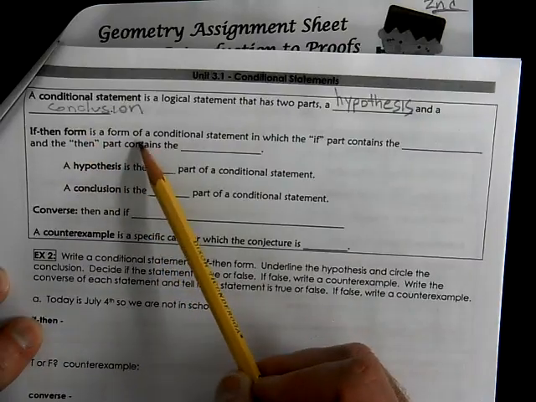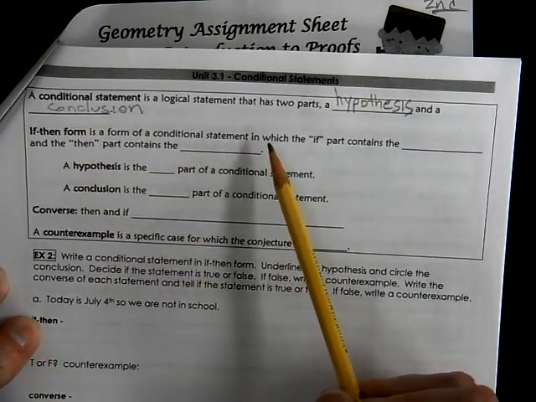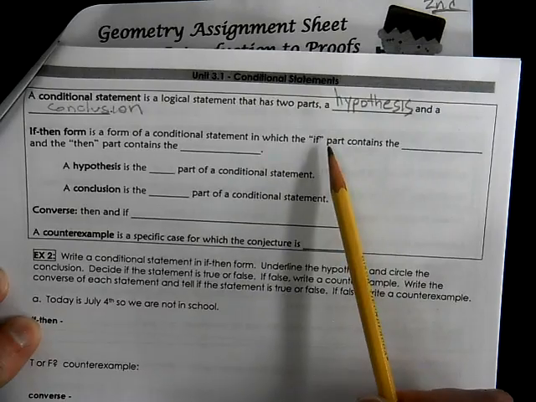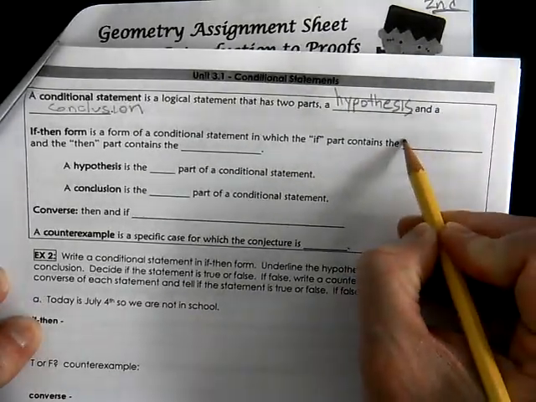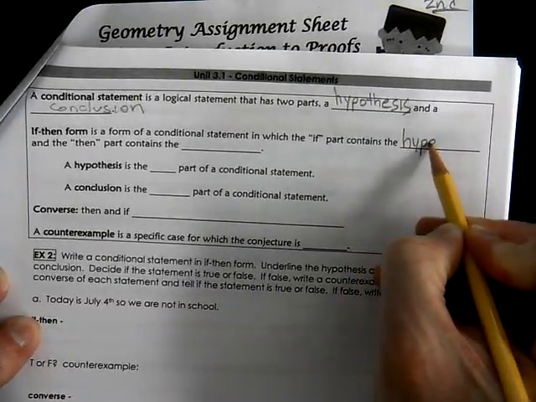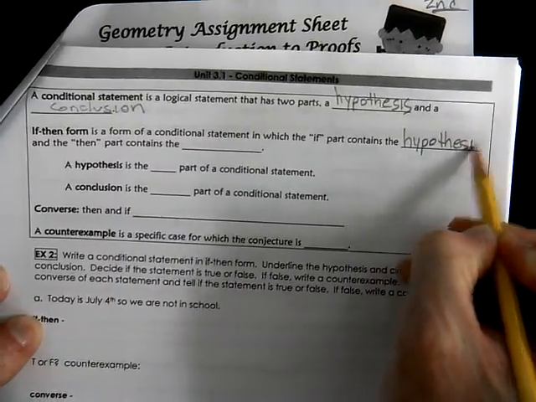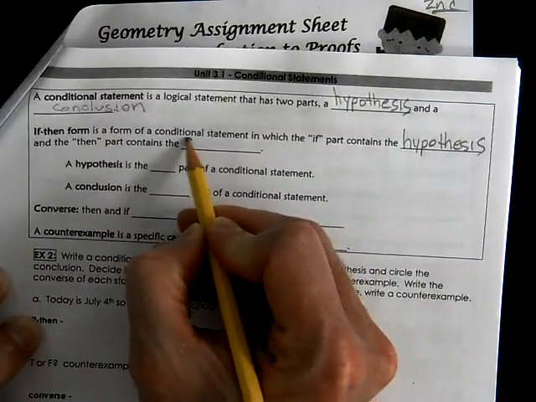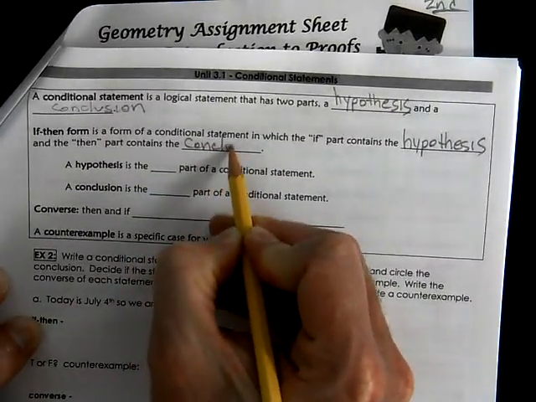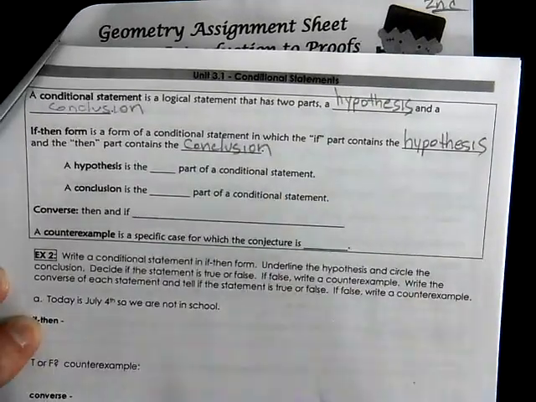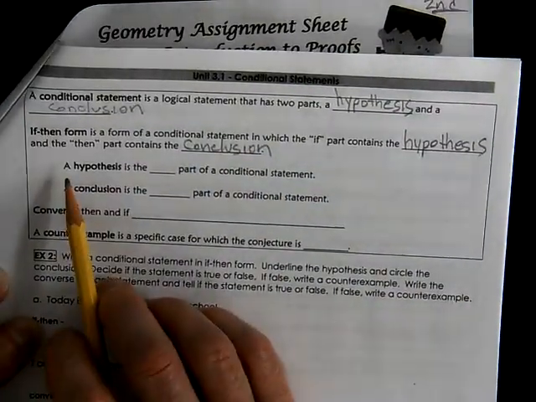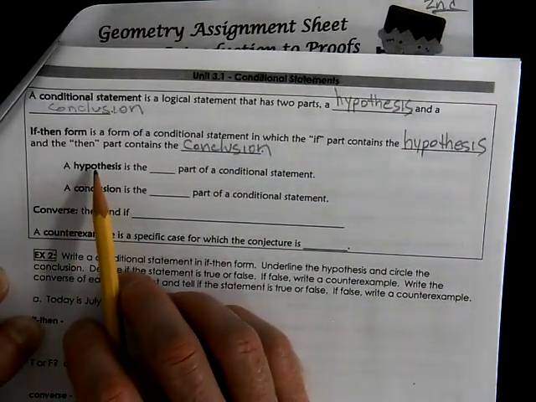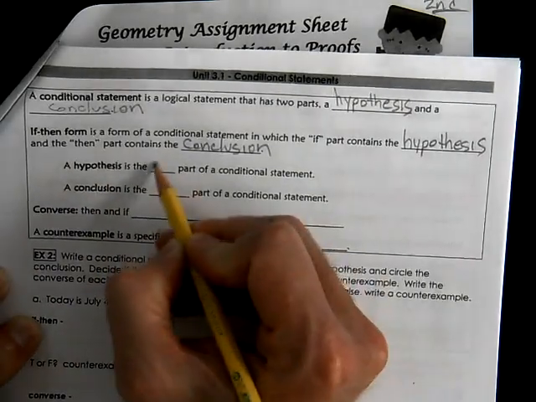If-then form is a form of a conditional statement in which the if part contains the hypothesis and the then part contains the conclusion. So like we just said, a hypothesis is the then part.